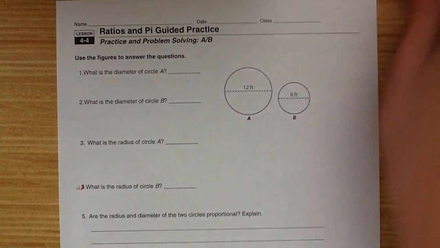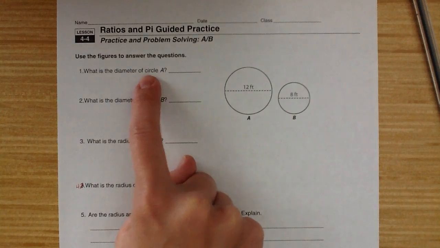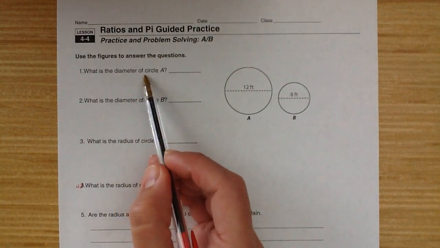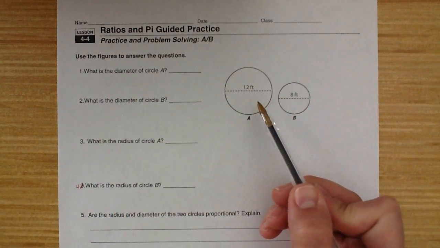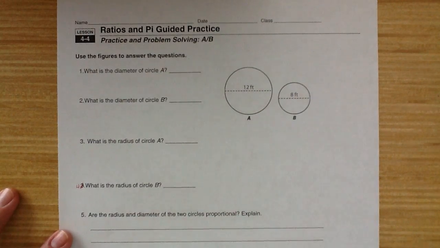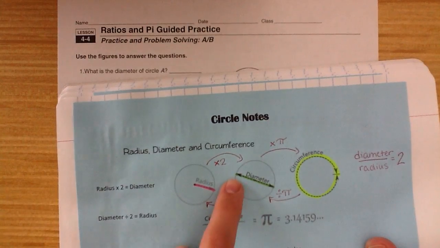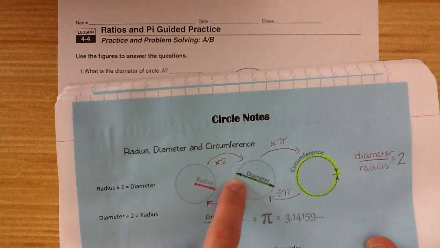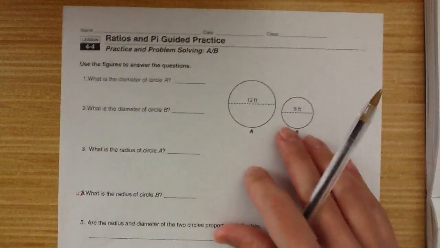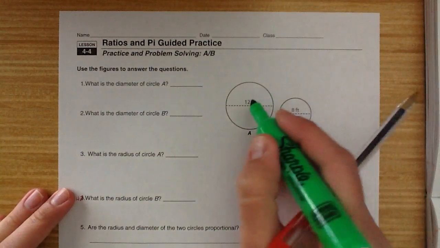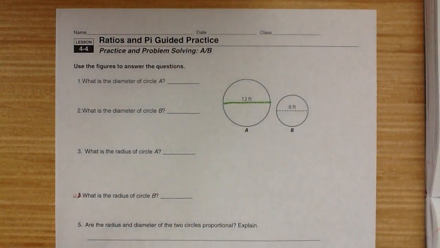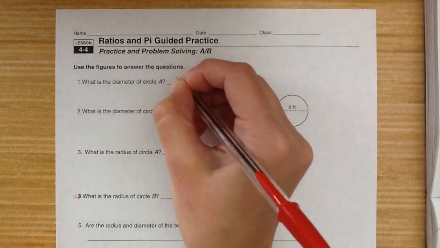Okay, so let's look at the first one. What is the diameter of circle A? If you forgot what diameter is, we know that diameter is the full line that goes from end to end through the center. So the diameter of circle A is 12 feet.